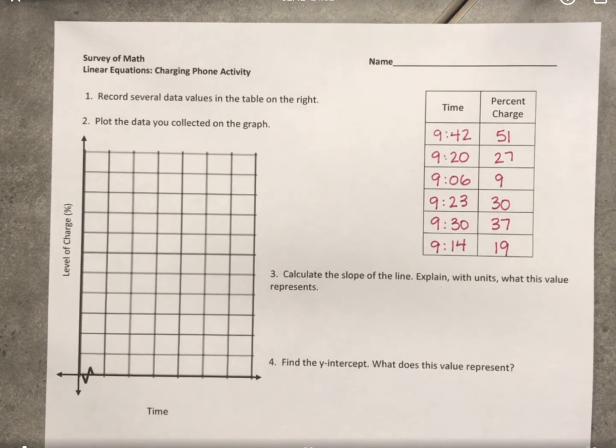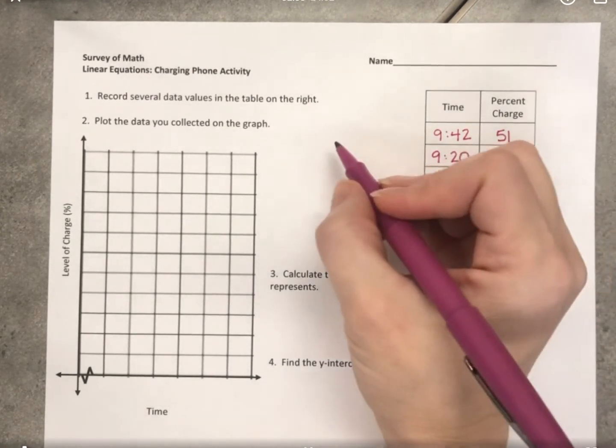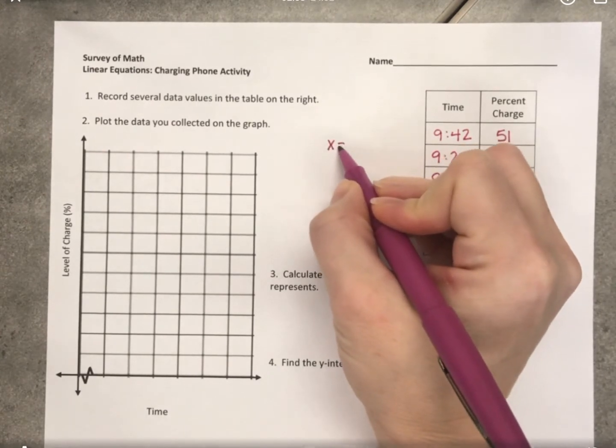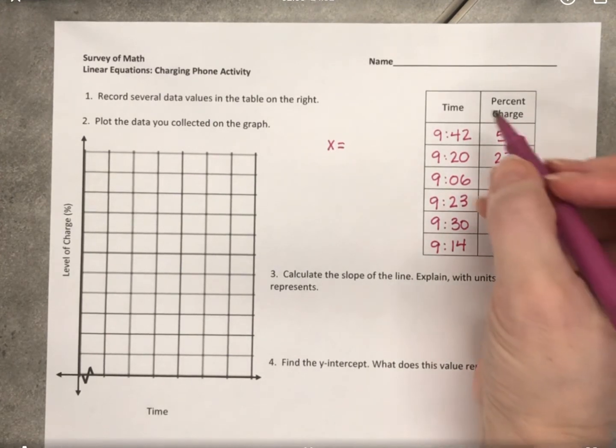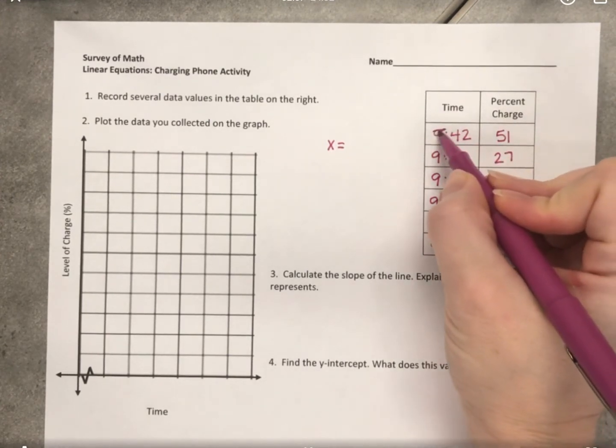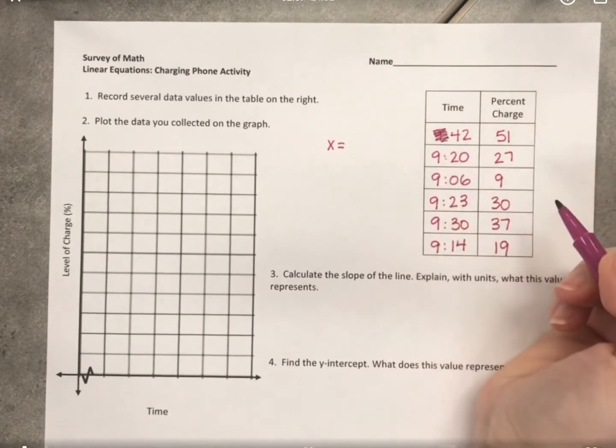Now, you know what? If we're going to put that on a graph, I feel like I shouldn't be plotting times like 9:42, because then what happens after 9:59? It would switch to, that would just be a little confusing. So I think it might be a little more sensical to just say that our x value will equal the number of minutes after 9 o'clock. So 9:42, we'll just call that 42.